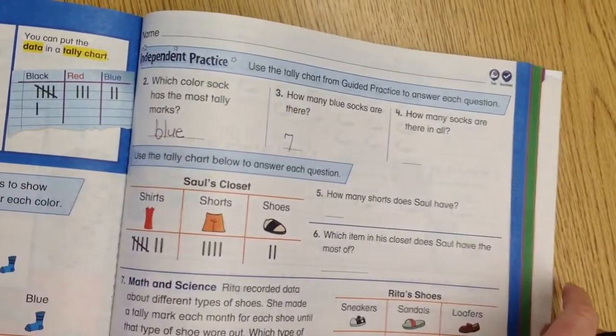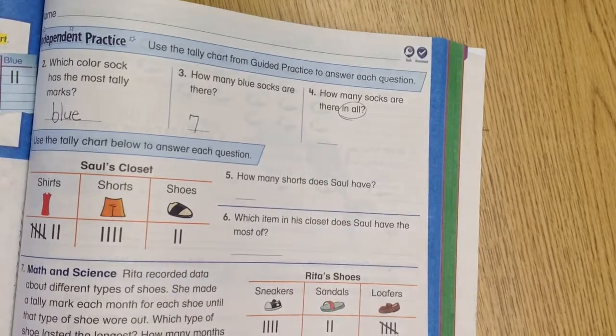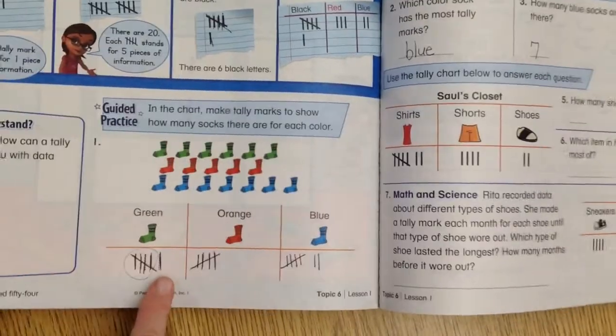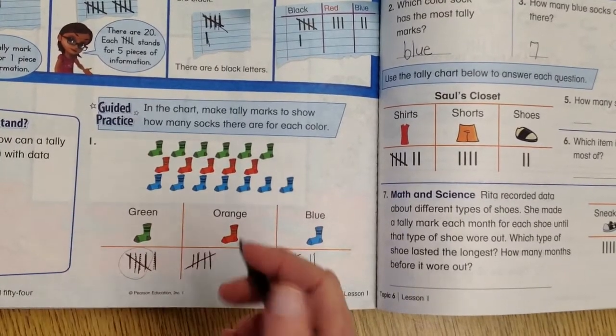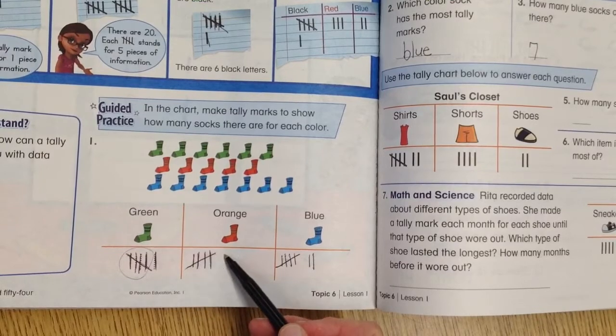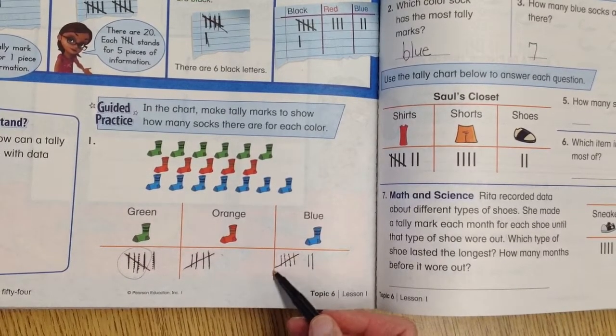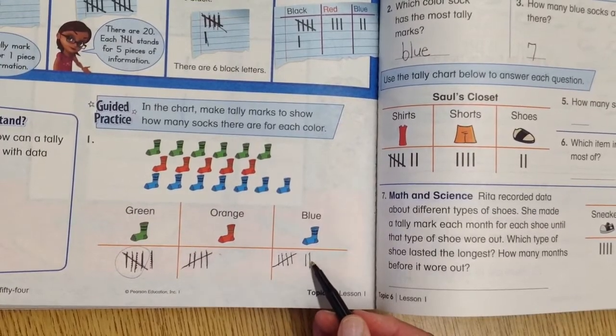Number 4. How many socks are there in all? That means we're supposed to add them all up. So here I have 6, and now I have 5 more. 7, 8, 9, 10, 11, 12, 13, 14, 15, 16, 17, 18.